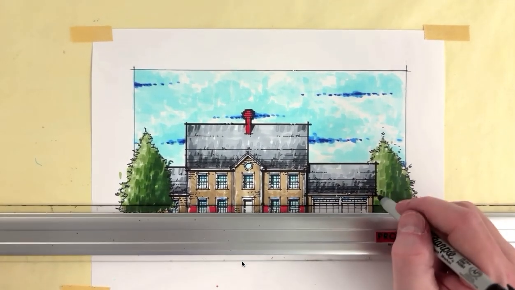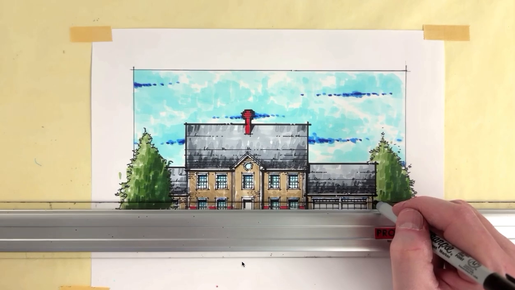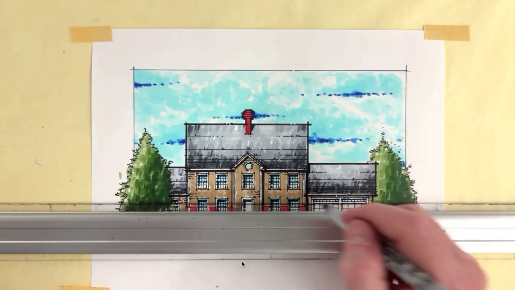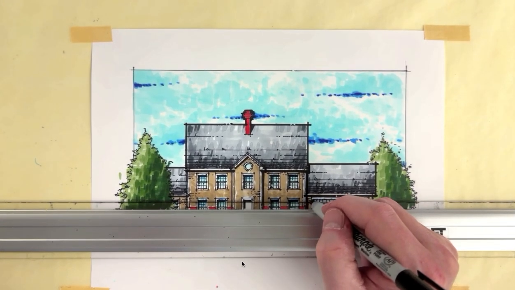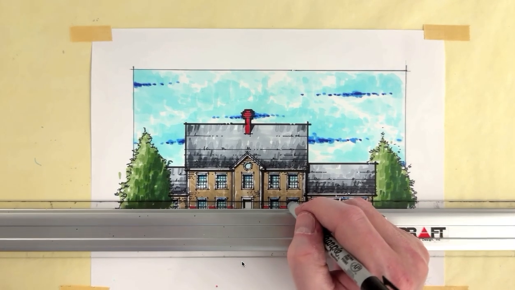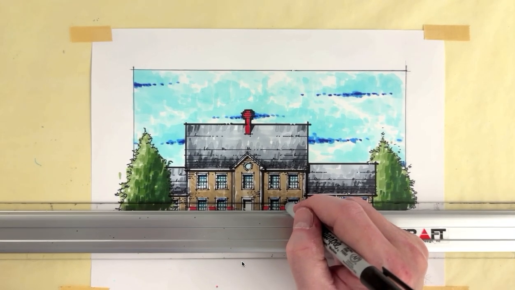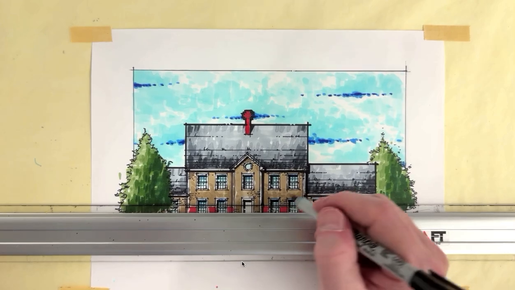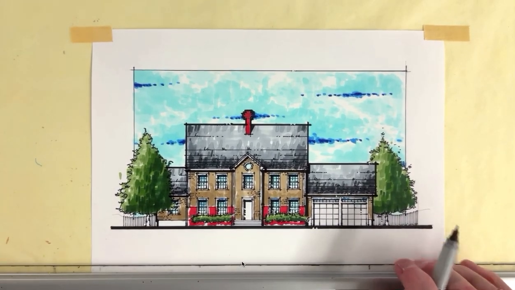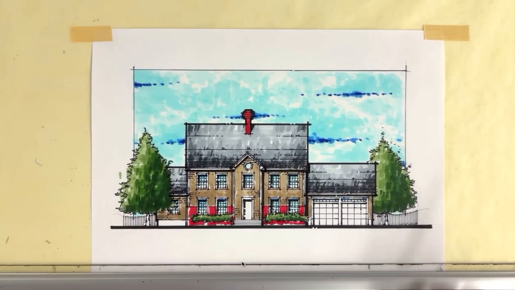I'll put a little over here. Okay, that's about all I want to do on the clapboard. It's just a little bit to hint at it.